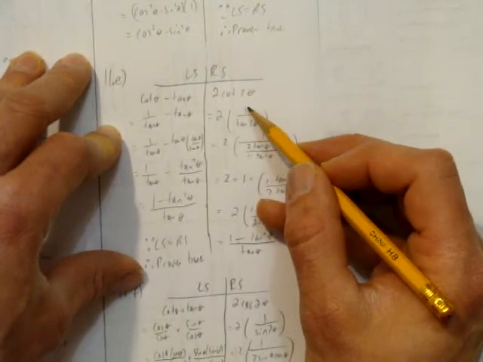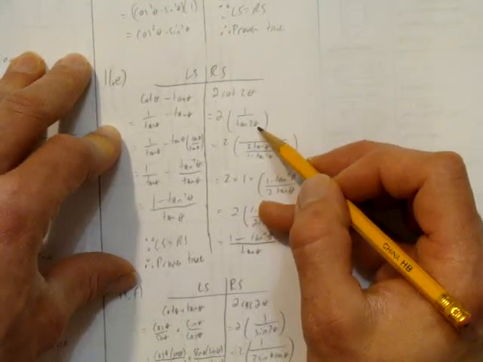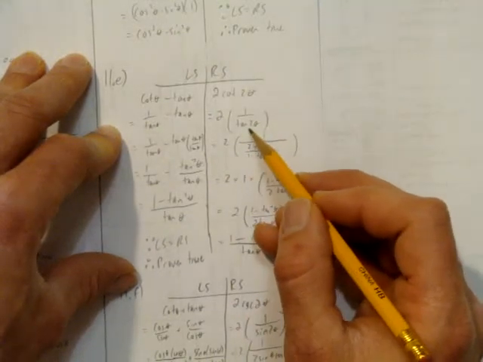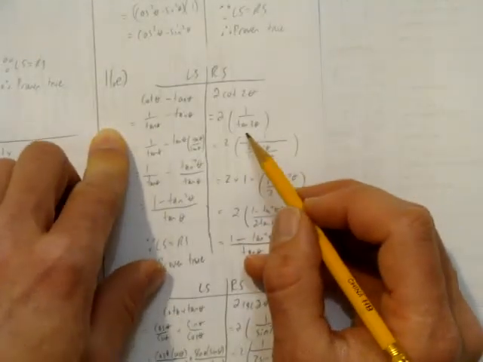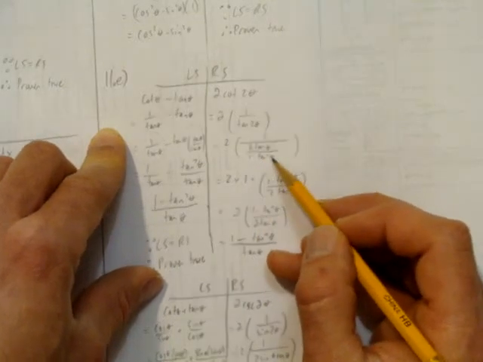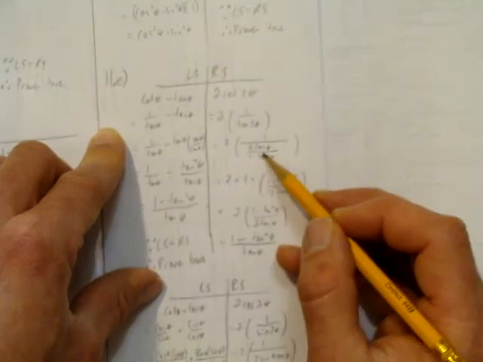Cotangent 2 theta would be the same as 1 over tangent of 2 theta. That's a rule. Cotangent is just 1 over tan. So then I did the formula for tan 2 theta, leaving the 1 on top. Tan 2 theta is just 2 tan over 1 minus tan squared, which is good because that's looking familiar.